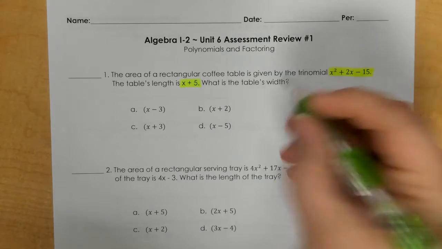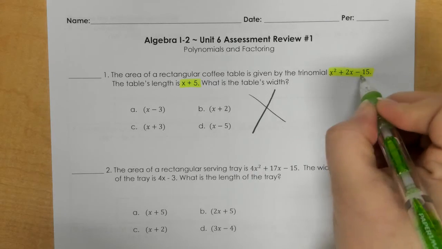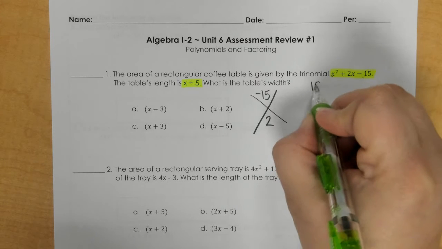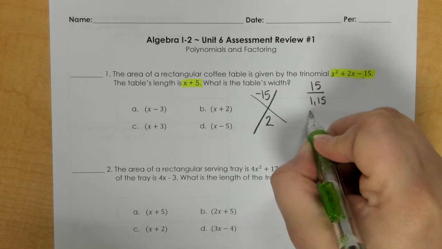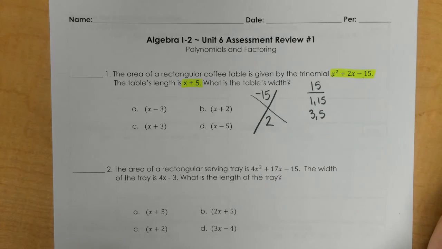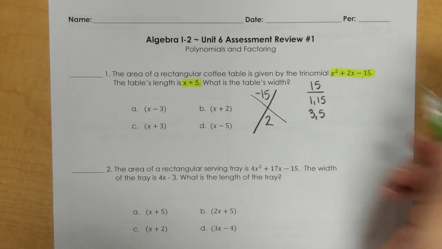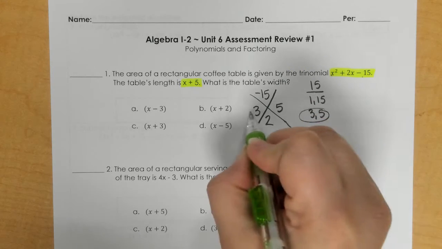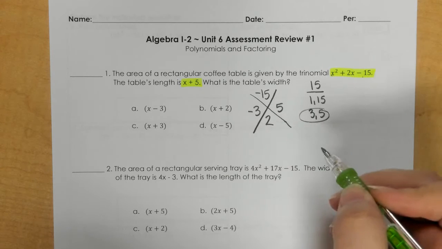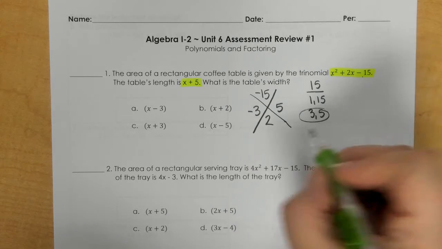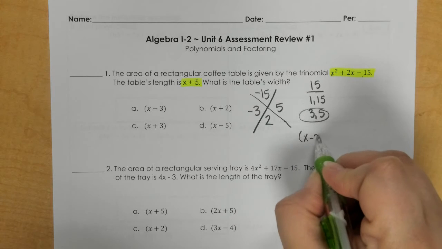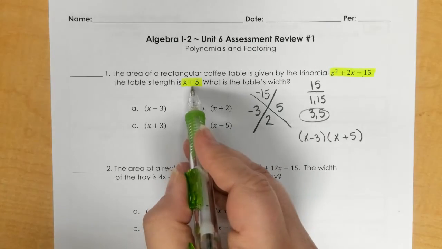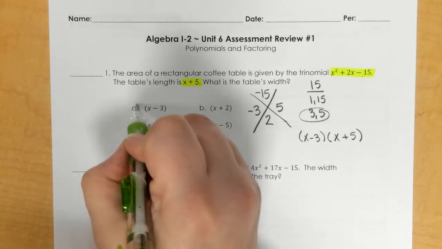So let's go ahead and set up our x. 1 times negative 15 is negative 15, and we're trying to get to 2. So the factors of 15 are 1 and 15 and 3 and 5. Which one of these factors can make 2? Well, 3 and 5 can if I subtract them. 5 minus 3 gives me 2, and 5 times negative 3 gives me negative 15. So I can say my factors are x minus 3 and x plus 5. I know that x plus 5 already exists here, so x minus 3 has to be the width.